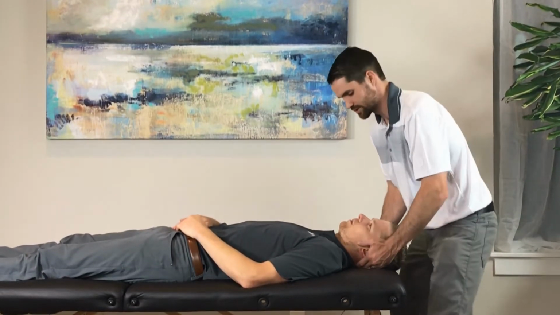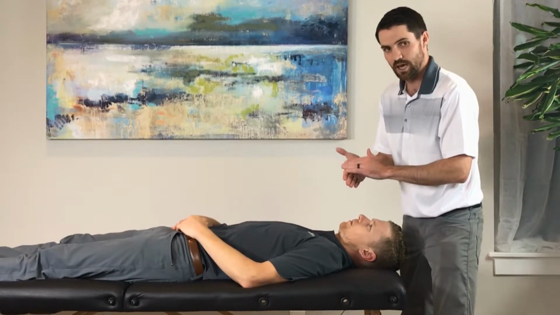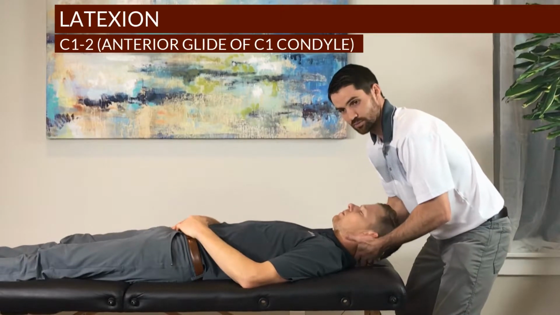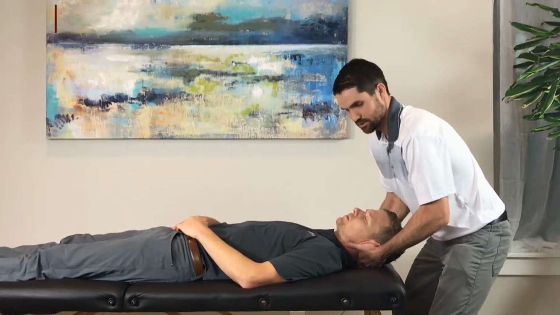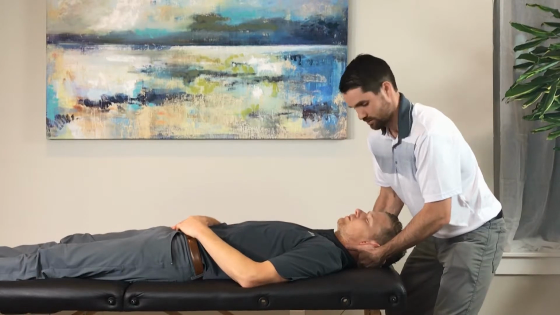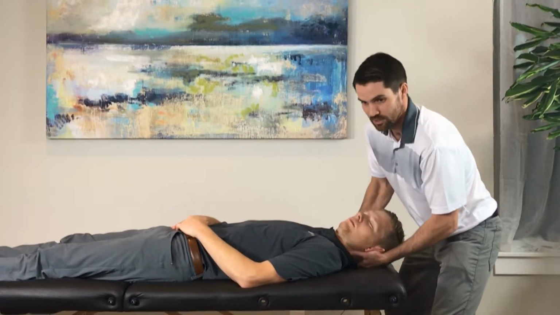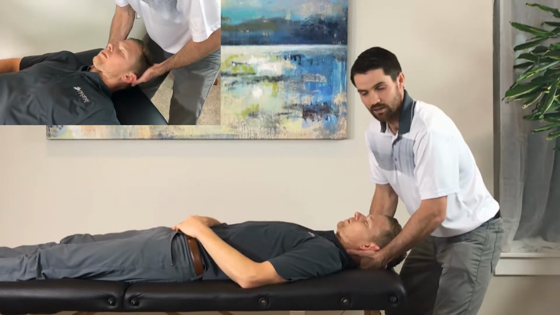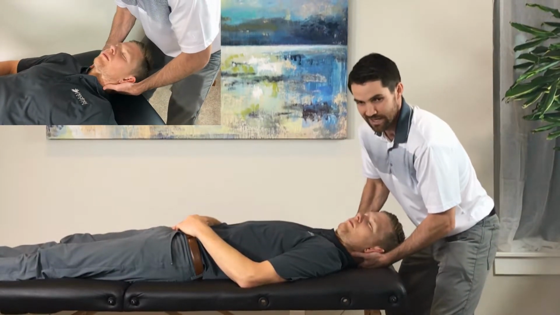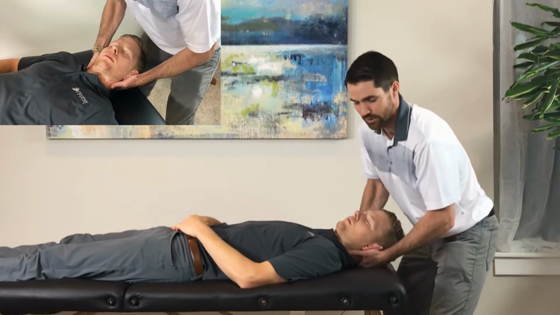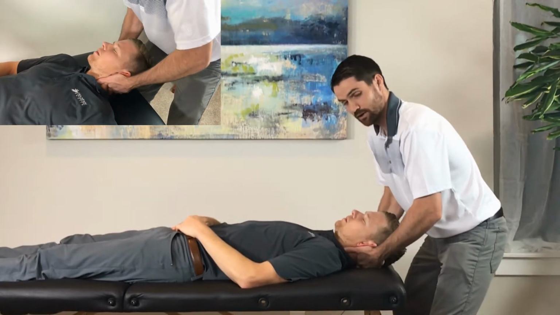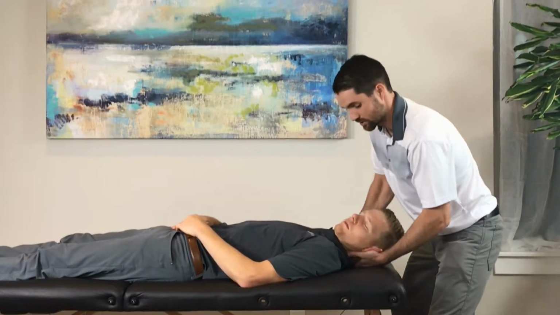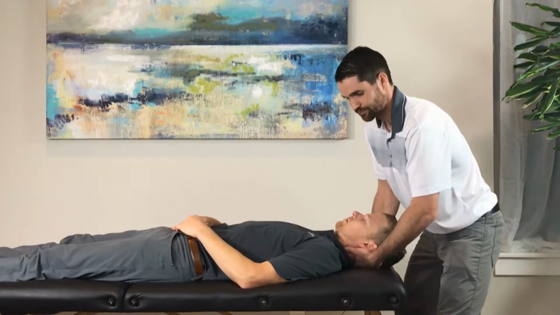So as we go through this, I'm going to place my second MCP at the posterior aspect of C1 on the transverse process on each side. And since we're looking at left rotation, I'm simply going to guide Jim's right transverse process, or condyle of C1, into an anterior and slightly inferior direction. And I can compare that to the right side. And Jim does feel stiffer with that left rotation there.